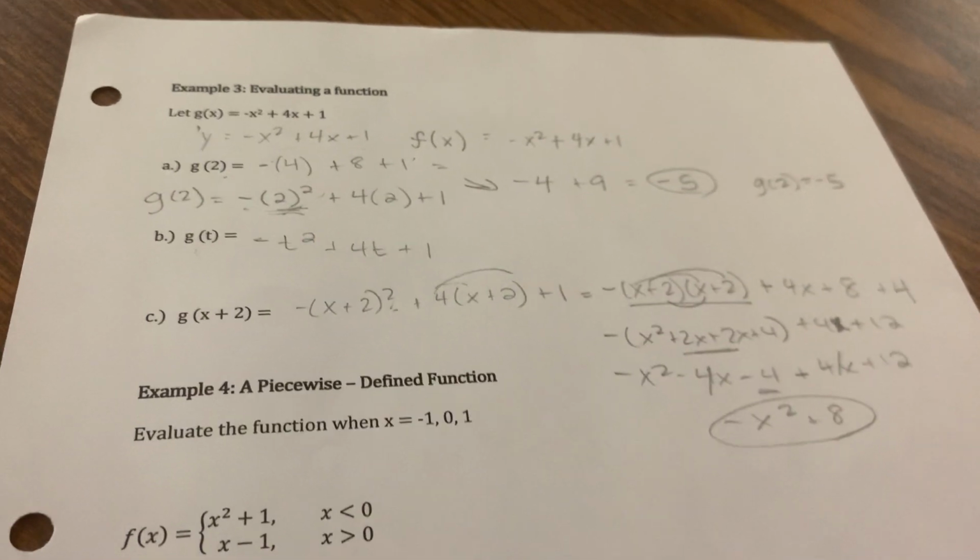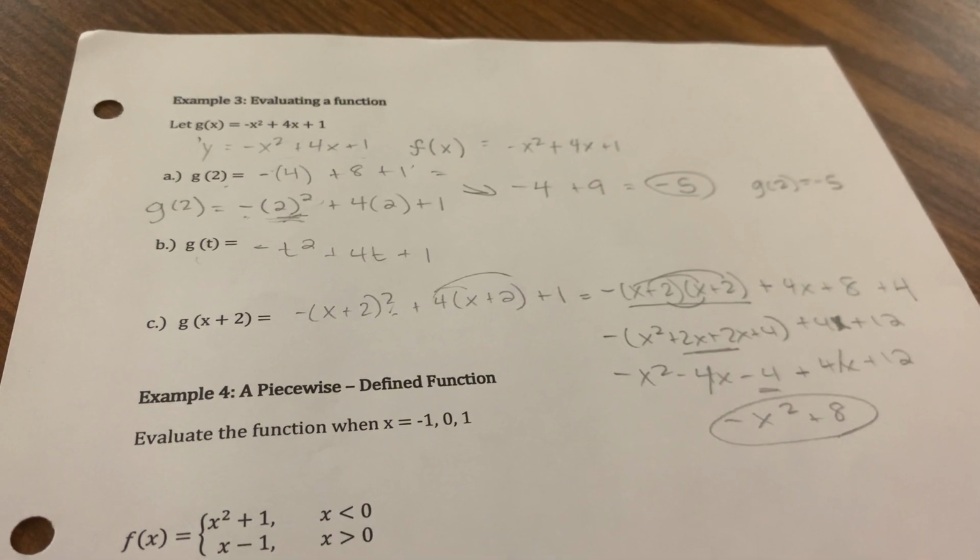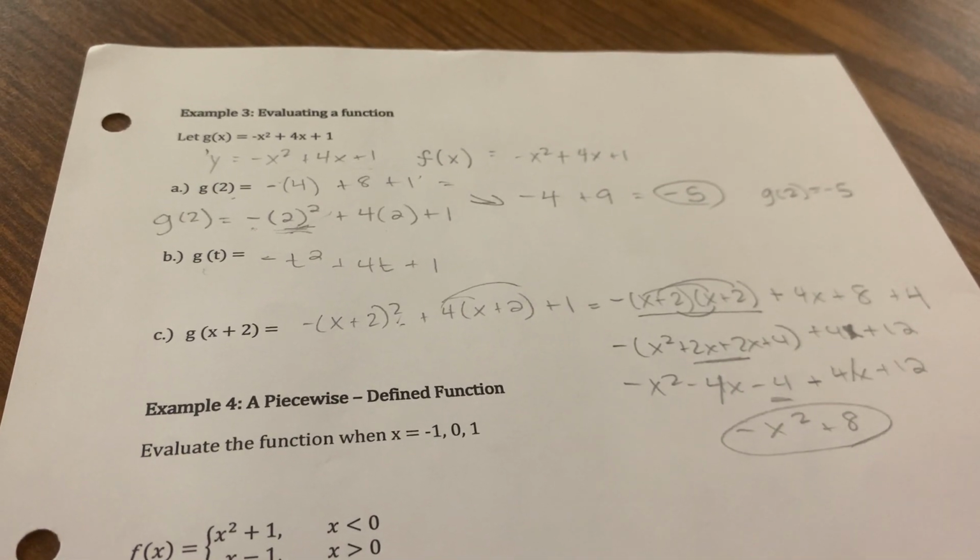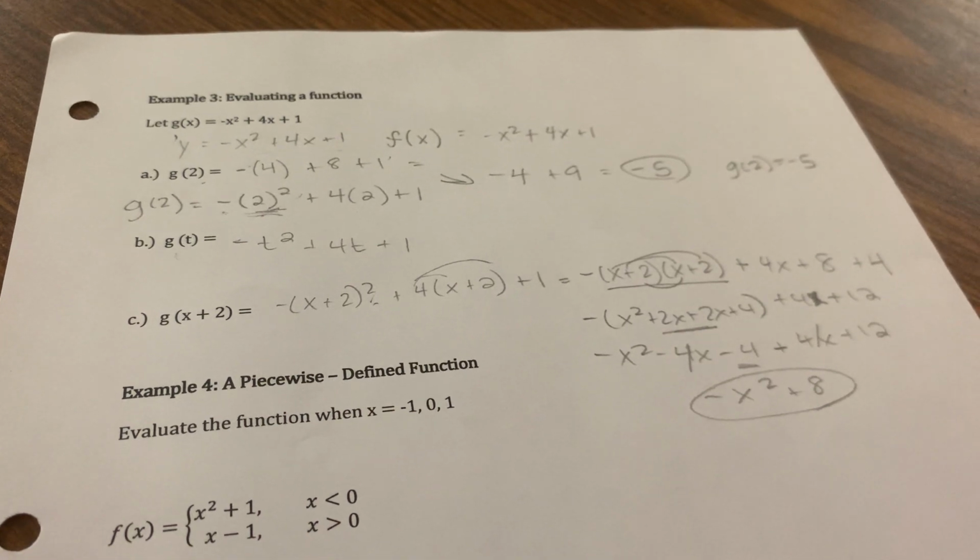Okay, take your time with these. If you think you know what you're doing in some of these, always just pause the video, try it on your own, and come back. You'll learn a lot more that way.